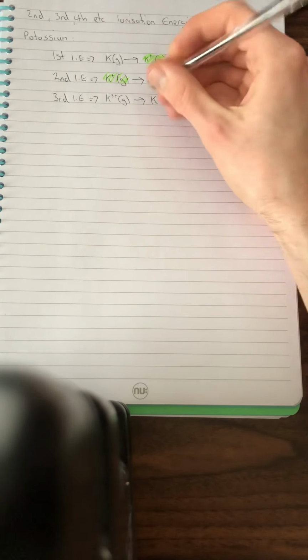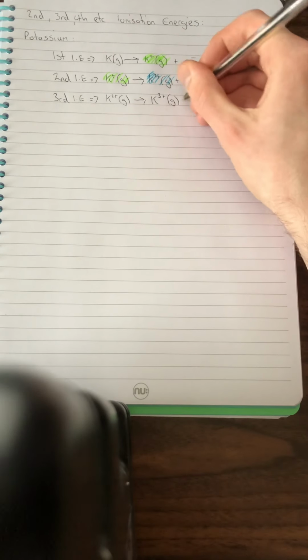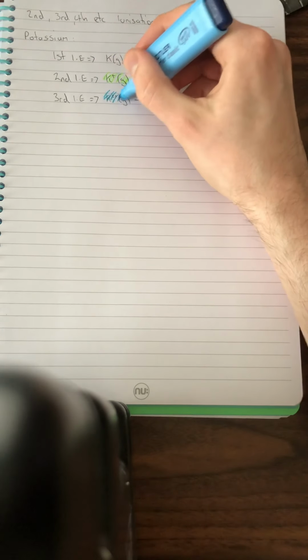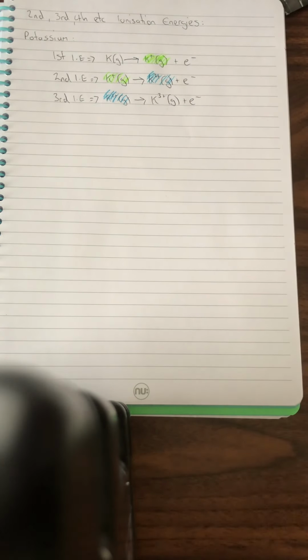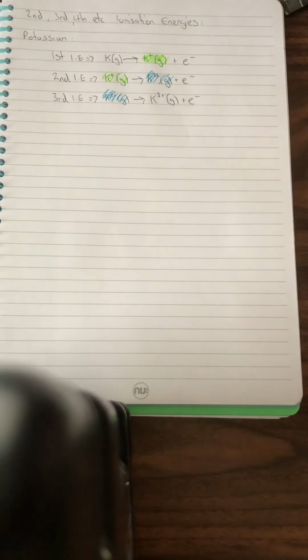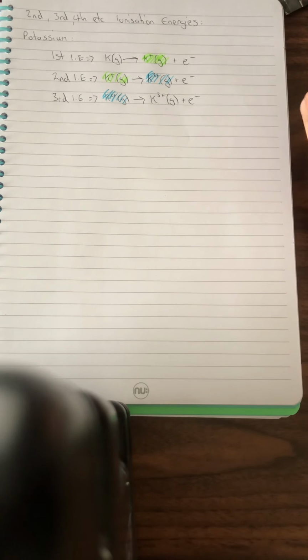And then what would K2 plus go to? That would go to K3 plus (g) plus an electron. Okay, and that would keep on going. Your second, your third, your fourth, fifth, sixth, seventh, eighth, ninth. It would keep on going until you've run out of electrons.